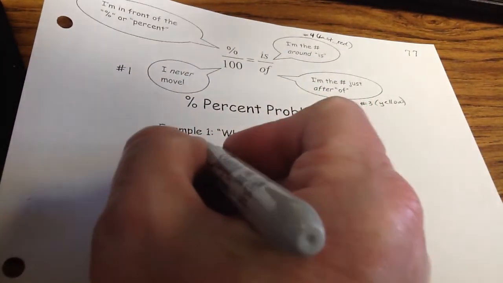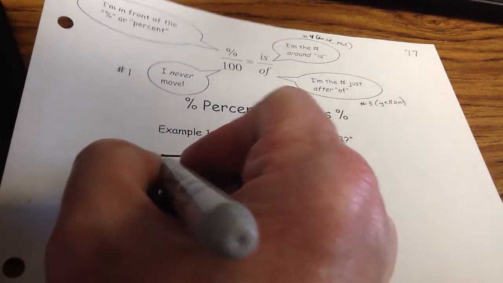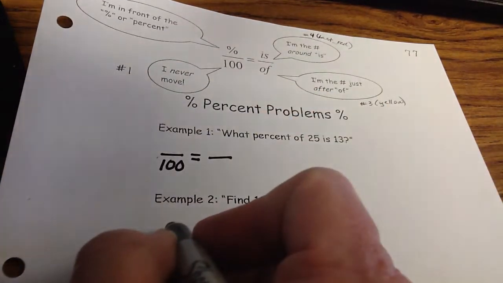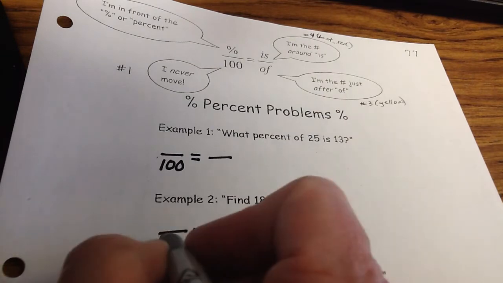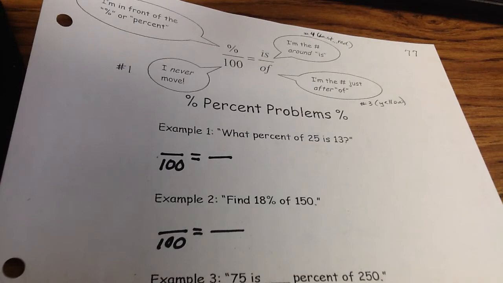So we're going to go down to number 1 and number 2, and we're going to create a proportion. So that's going to be two fraction lines with an equal sign between them, and please put the 100 on the bottom right. This is how we always set up these proportion problems. Now that you've done that twice with me, please continue and do them for examples 3, 4, and 5.